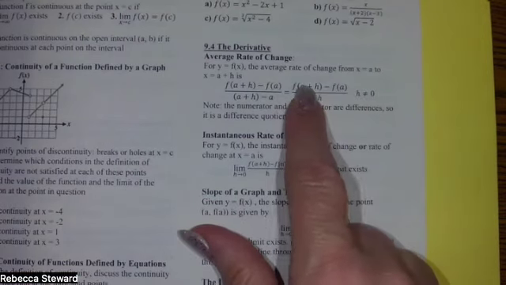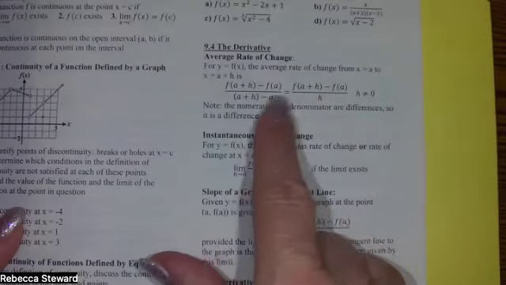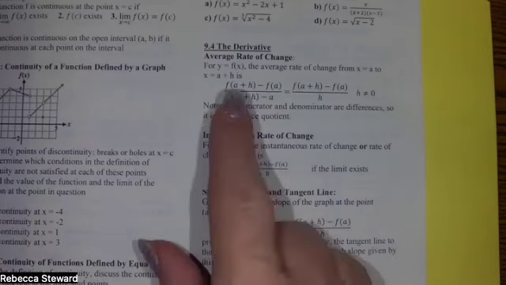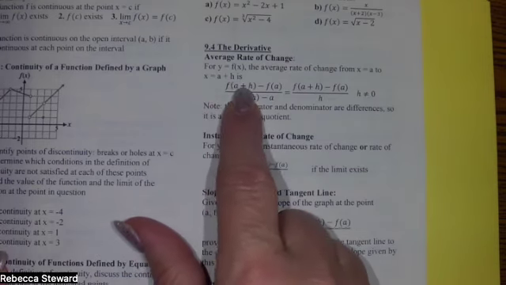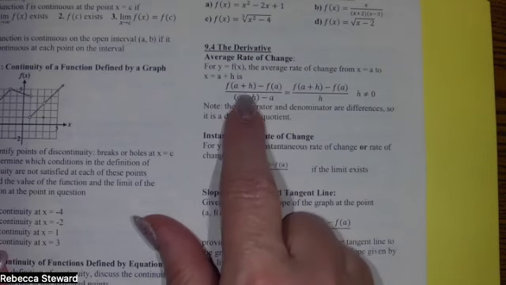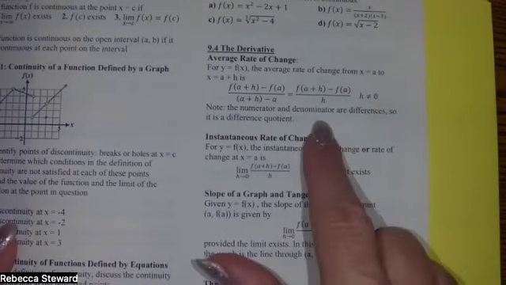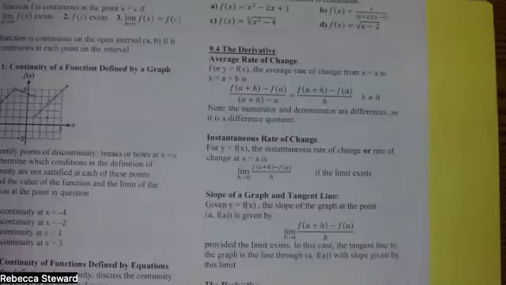And a lot of times you actually see it with the x's instead of the a's. But this is basically your average rate of change that you learned in college algebra, which is also similar to the slope formula, right? This would be the same thing as f of x sub 2 minus f of x sub 1 over x sub 2 minus x sub 1, because we know f of x is the same thing as y. Now, the numerator and denominator are differences, so it's actually called the difference quotient, which is what you learned it as in college algebra.